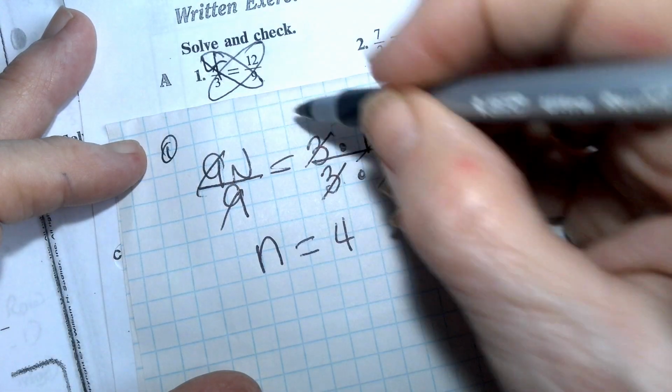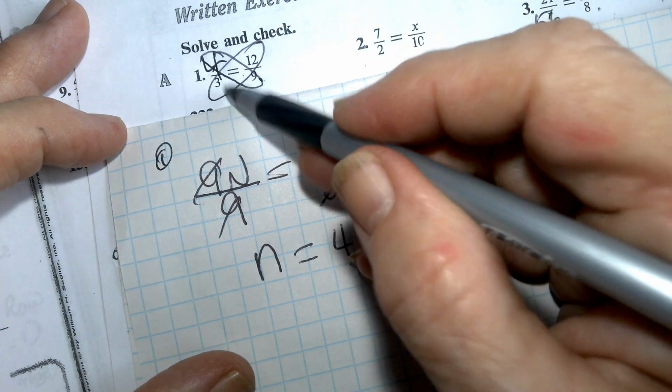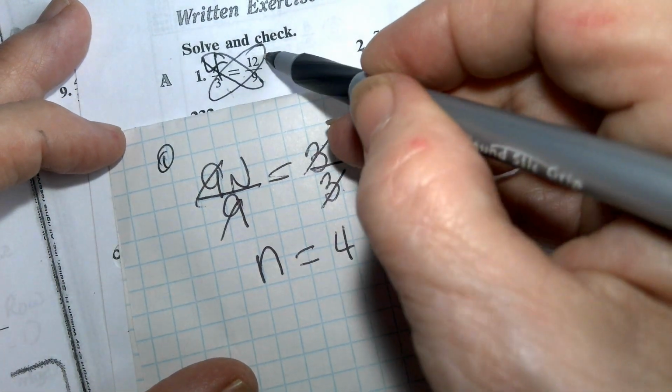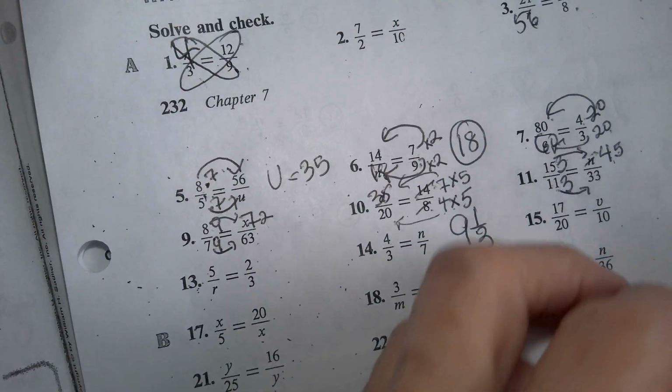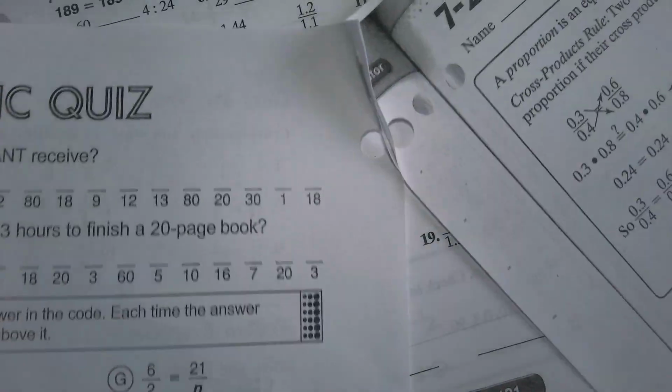So that is 4. It's a little bit bigger than the numerator, the denominator, as the 12 was a little bit bigger than the 9. And, okay, perfect. So you don't have to do any more of these. Okay. Here is your job.